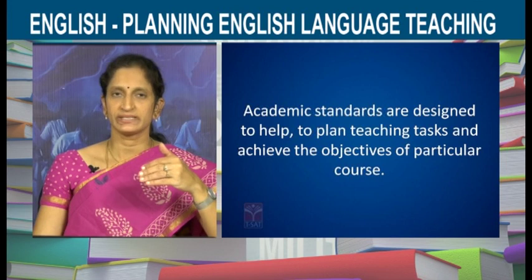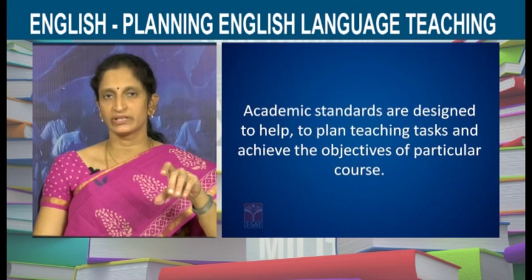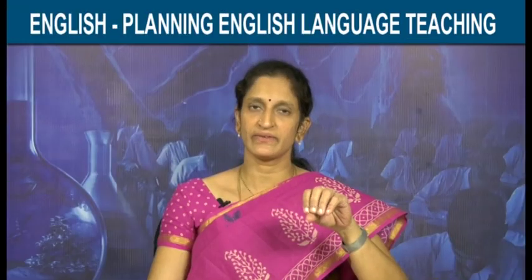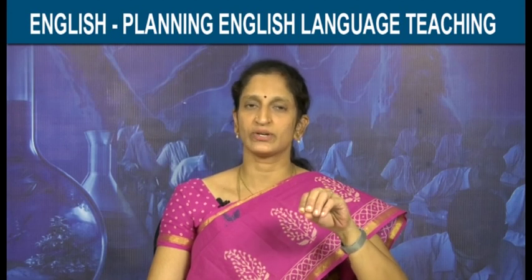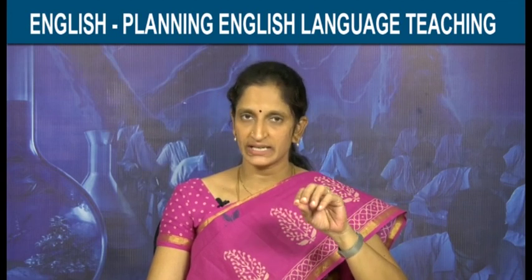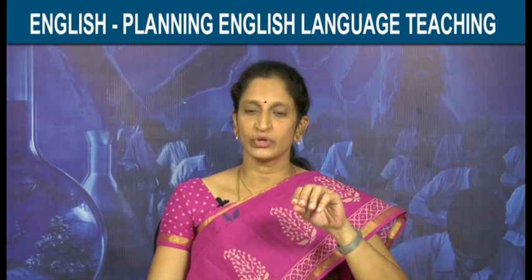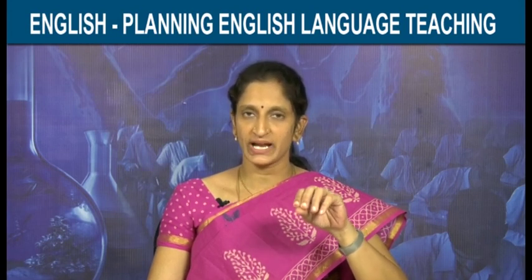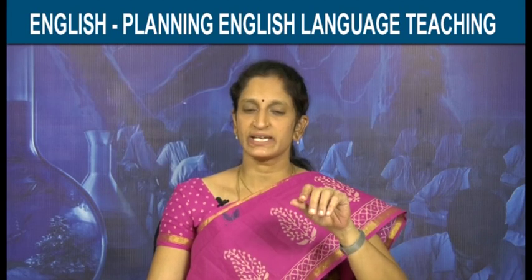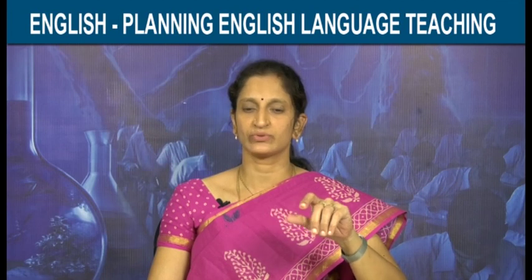These academic standards are designed to help plan teaching tasks and achieve the objectives of a particular course. Each and every course has its own particular objectives, and these objectives must be fulfilled. So the planning of teaching tasks as well as the academic standards design should be achieved, and only then will the objectives of the particular course be fulfilled.